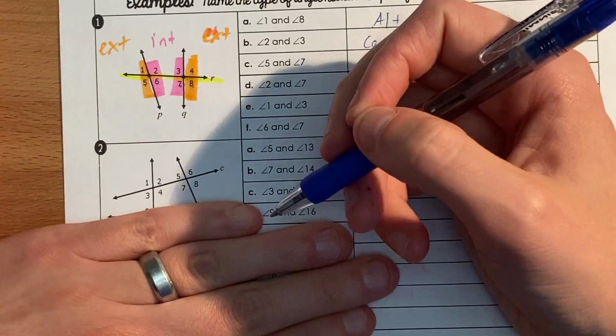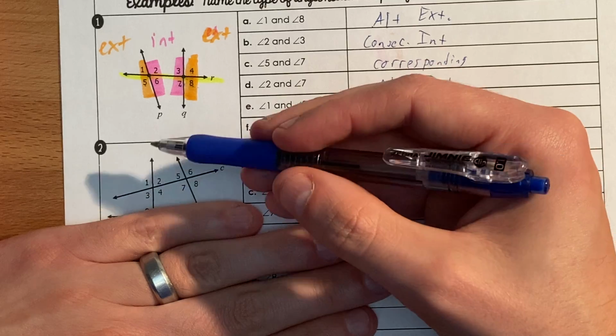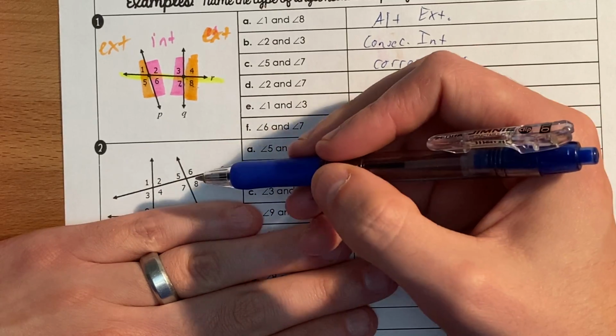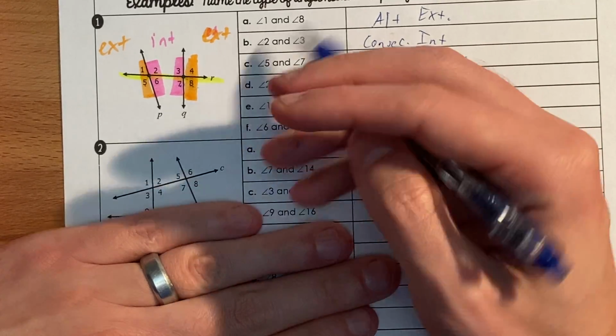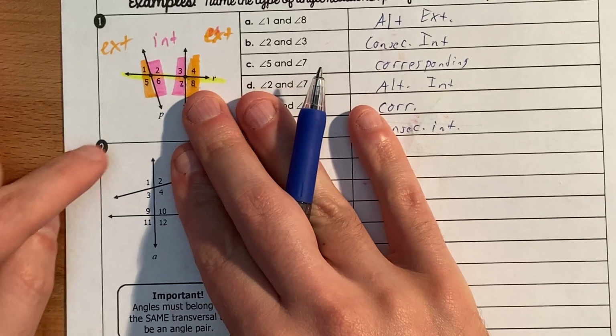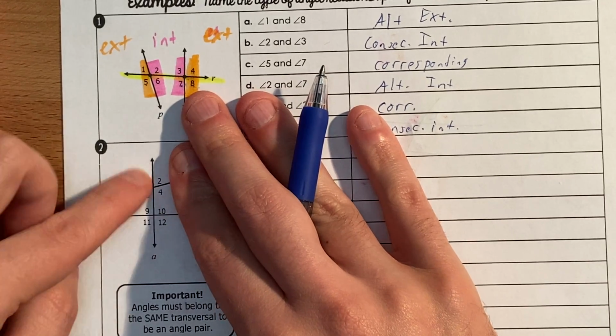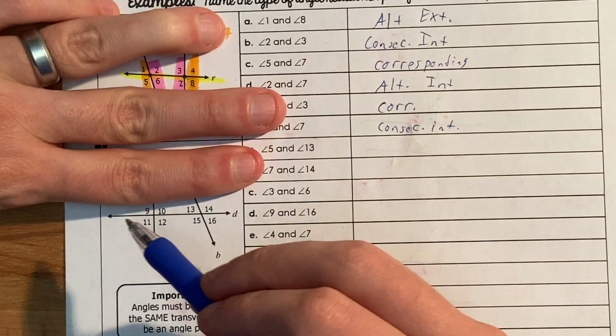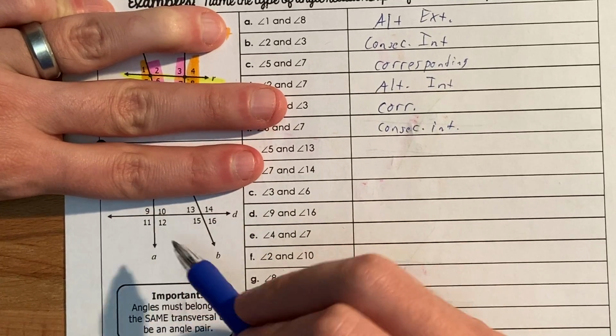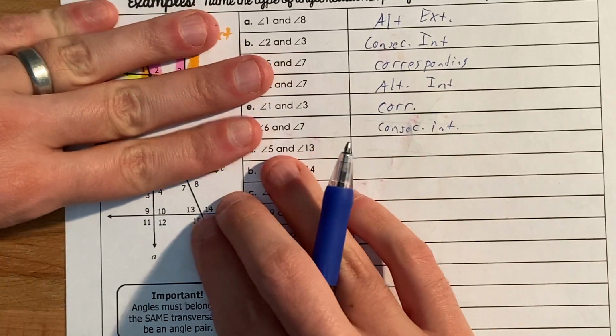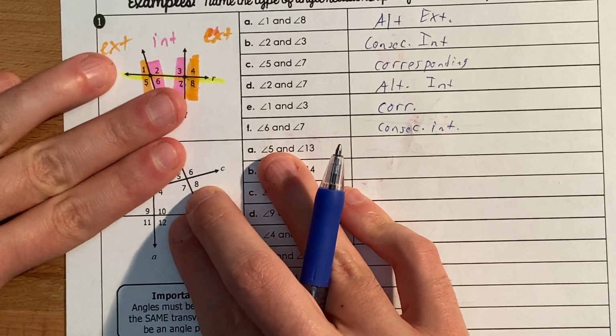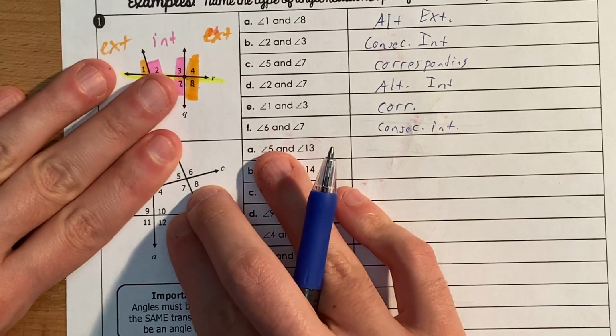Maybe I want to delete this one. And then we have this is the two lines and this is the transversal. So we can compare these. Or same thing over here, one transversal and you compare these, or one transversal and you compare these. But at no time can you ever cross this part out and try to compare those.